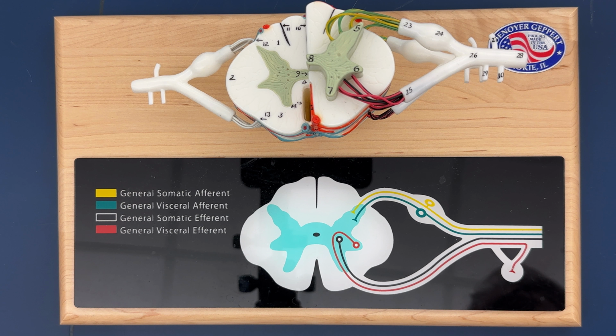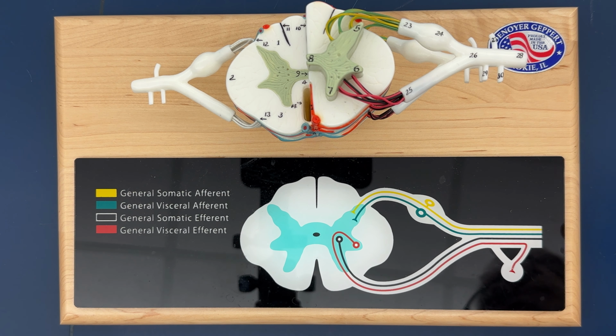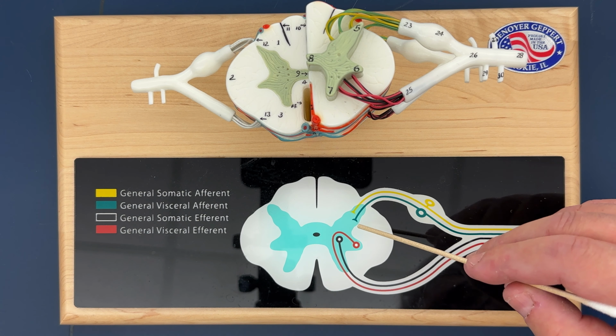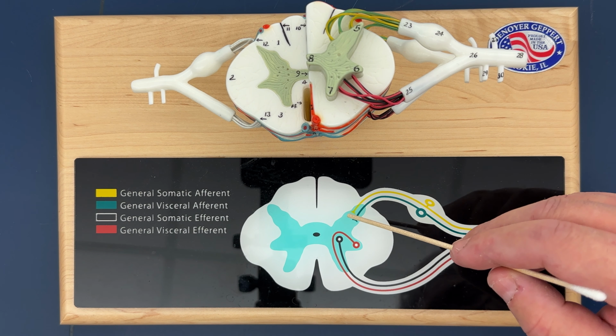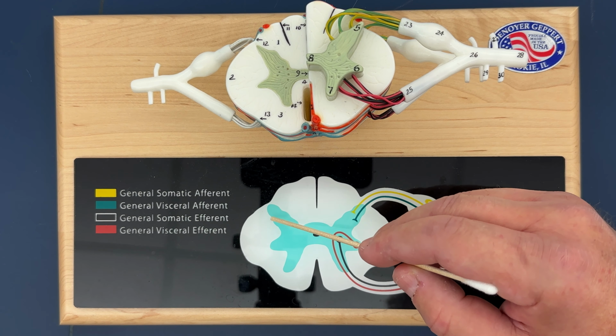Okay, we're going to go over the structure of the spinal cord. We're going to do that on this spinal cord model here, which we often refer to as our new spinal cord model. We'll start with the gray matter, and we're going to show you on both this view and this view. The gray matter here is this blue or pale green colored area here.